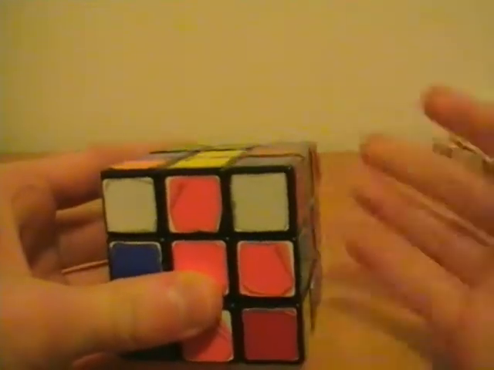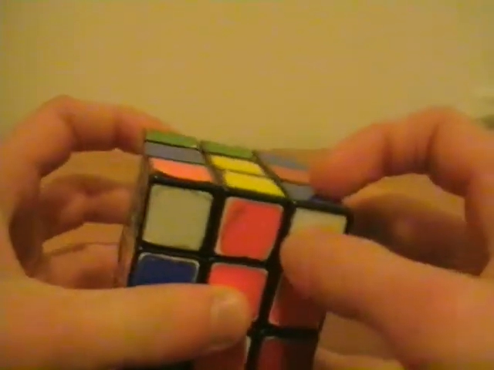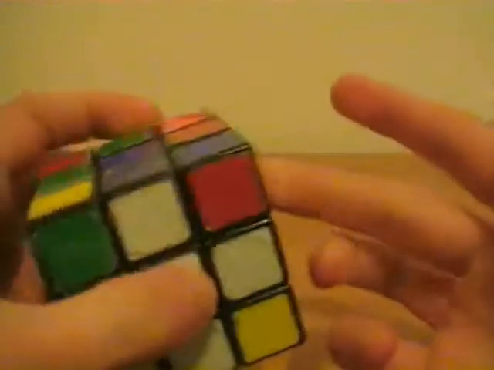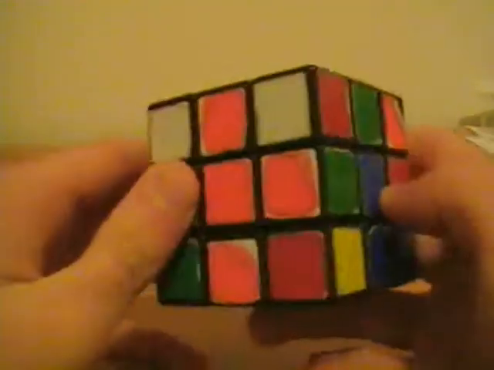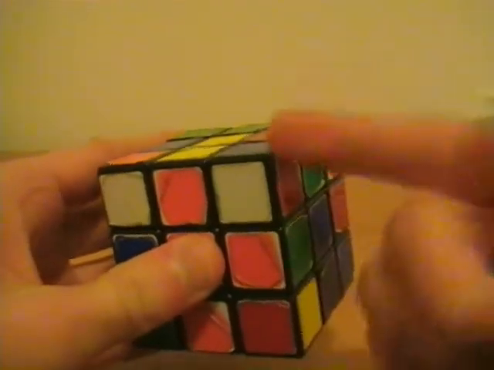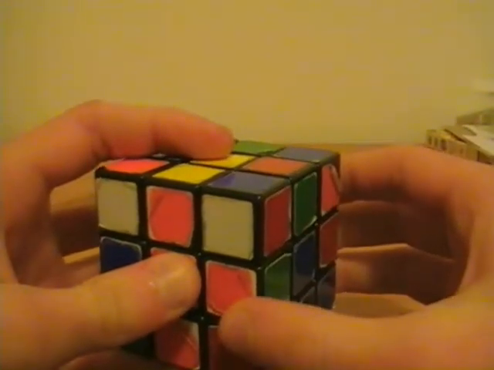Now, the corners, first of all, we need to find them. So we have one here, one back here, and then the others. Okay, so they're all on the top. So what we're going to do first is just choose any one of them, this one, and we're going to need to put it into its correct setup position.